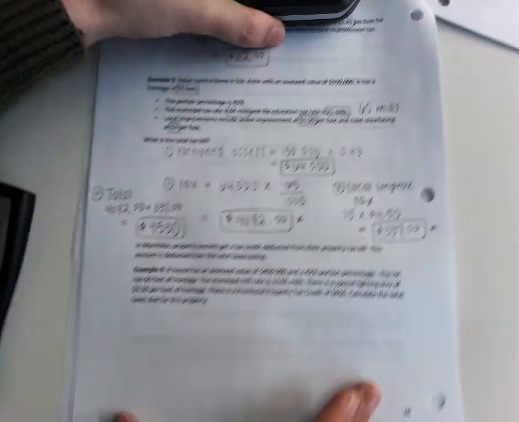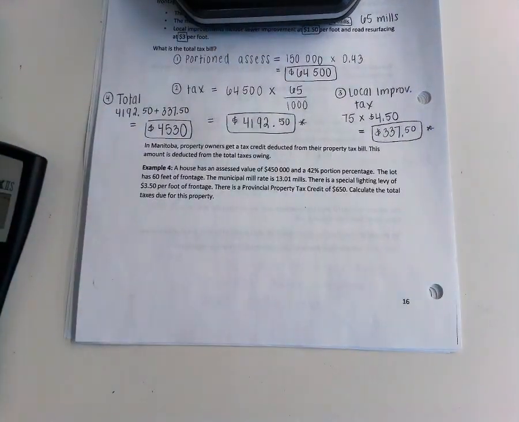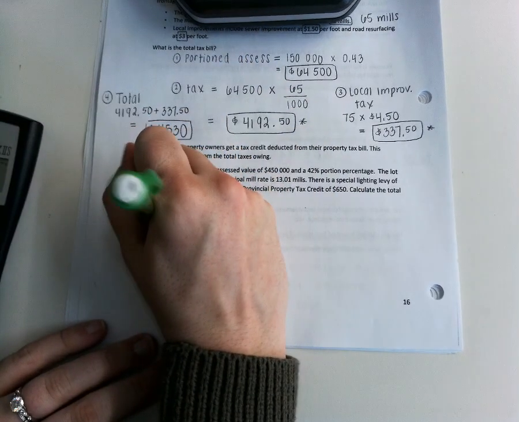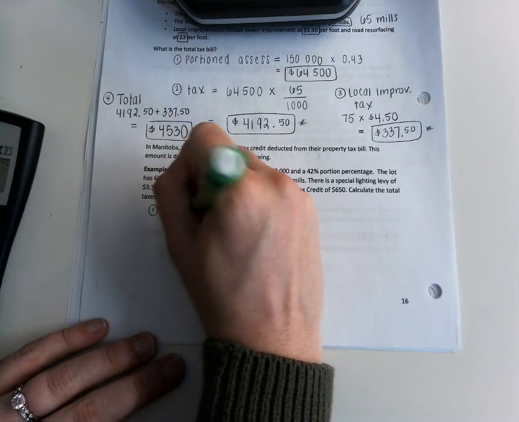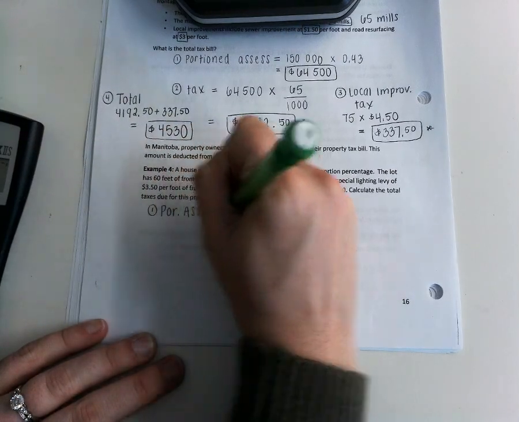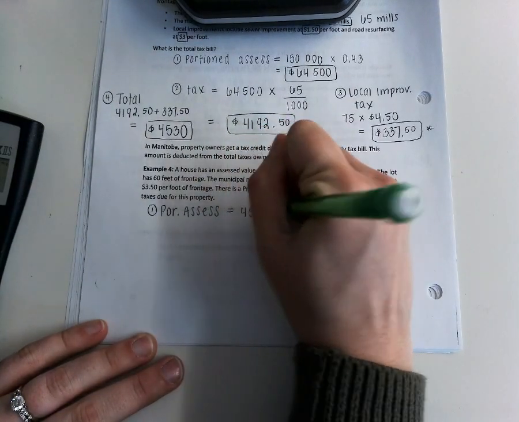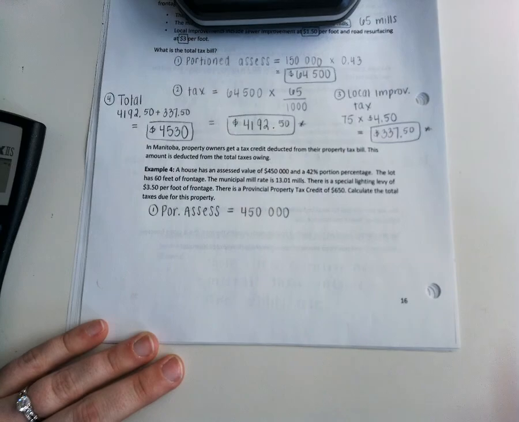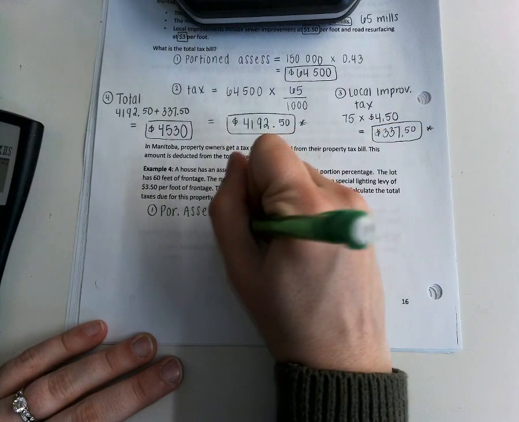So in example 4, we have a house that has a value of $450,000 and a 42% portion percentage. I'm going to start just by calculating that portioned assessment. So the portioned assessment is 450,000 times 0.42.